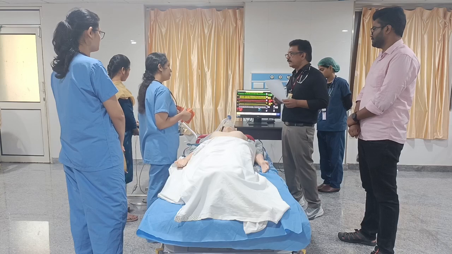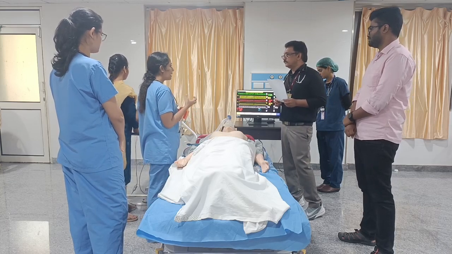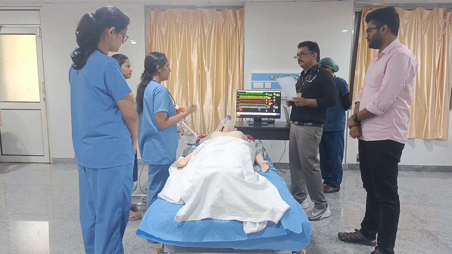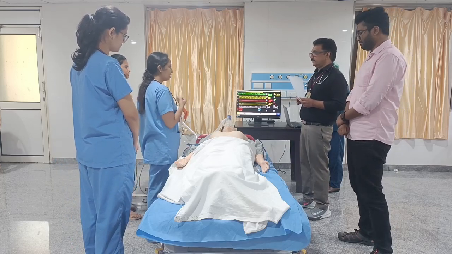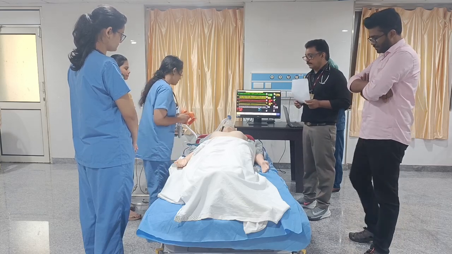What are the minimum requirements you want in the crash cart? The intubation things should be ready with an Ambu bag, and the ET tube should be ready. All the emergency drugs should be ready, including the atropine, adrenaline, everything. Then the suction things should be ready. Okay, then go ahead.